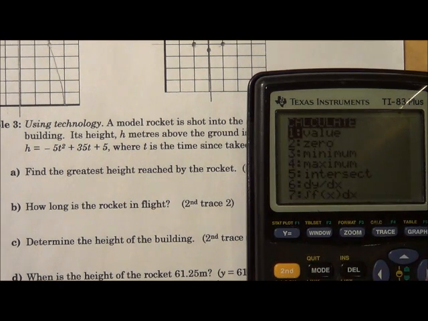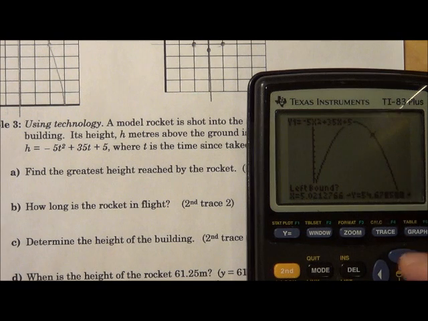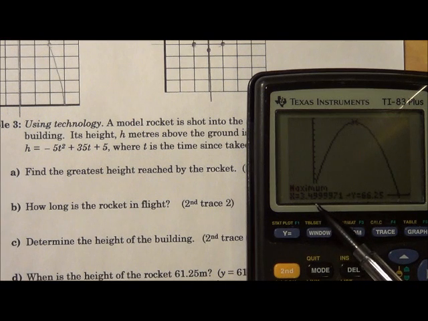So second, trace, maybe because I had left the cursor outside the bound, that's probably why. So I'm going to now press 4, and so left bound, and I'll just go over there to the left of where the maximum is, right bound, here, press enter one more time, and it tells me that the maximum is at x equals 3.49999971 and y equals 66.25. Well, we can probably safely round that up to x equals 3.5 and y equals 66.25.